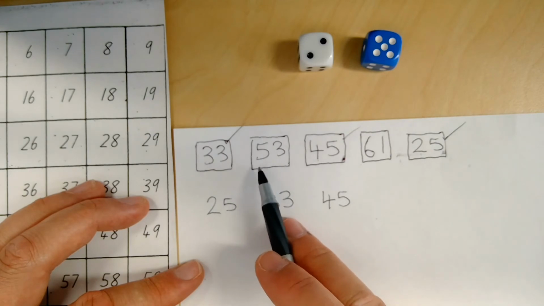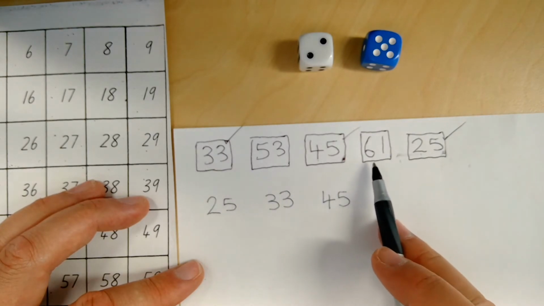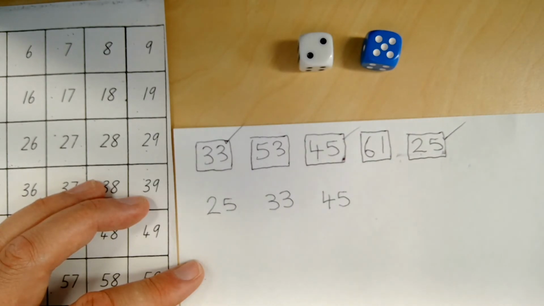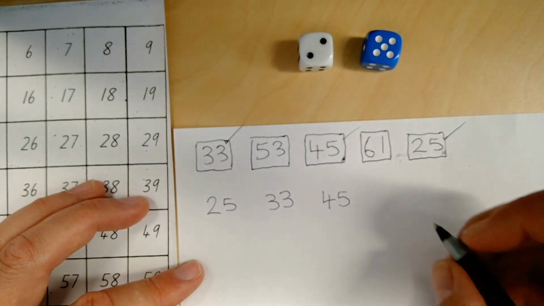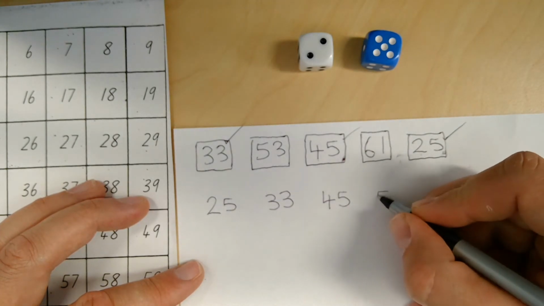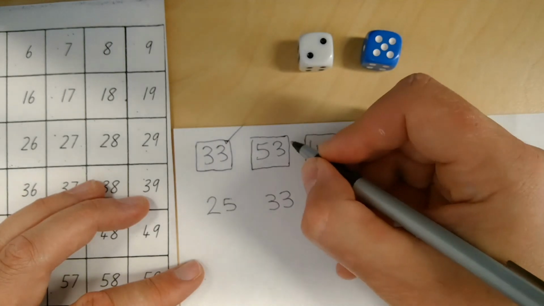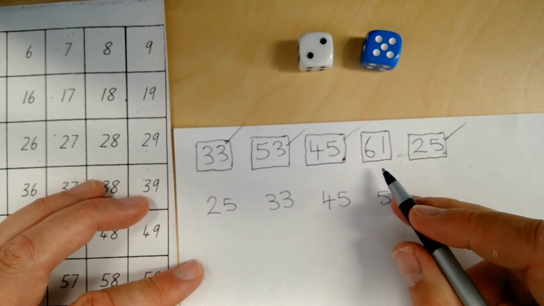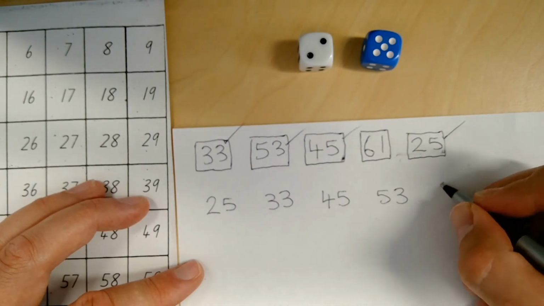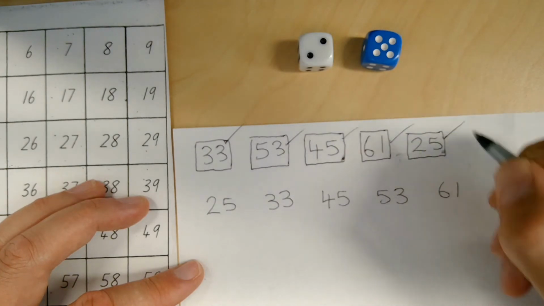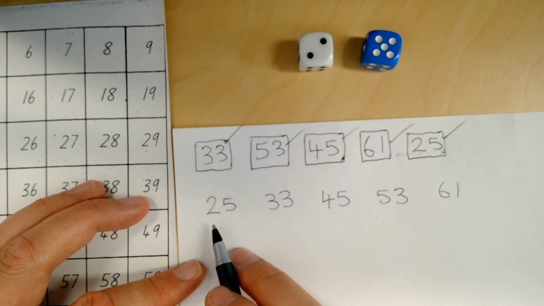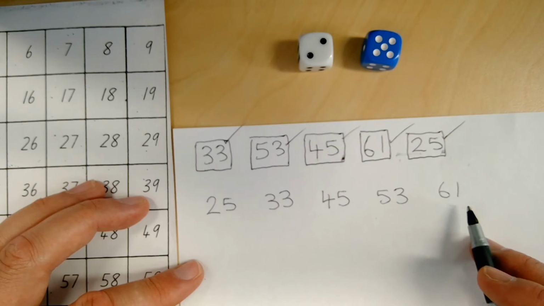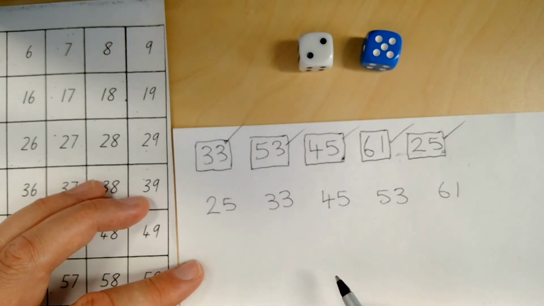Then I look at the last 2. I have 1 in the 50s and 1 in the 60s. And the 60s is the biggest, so it has to be 53 next. And I can put a tick there. And lastly, we have 61 as the last number. So I've gone from smallest to biggest. See how many times you guys can do that with 5 numbers in your Quick Think Maths time. Good luck!